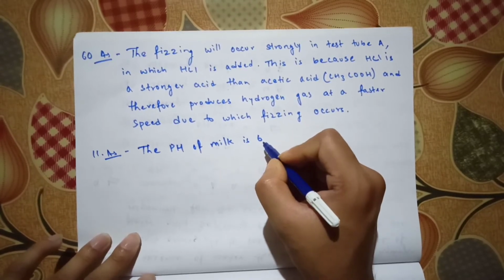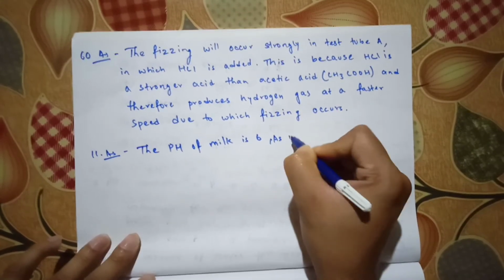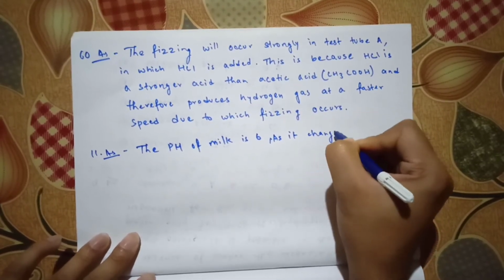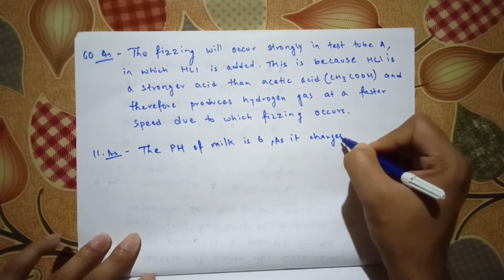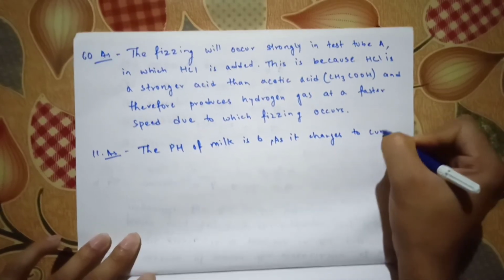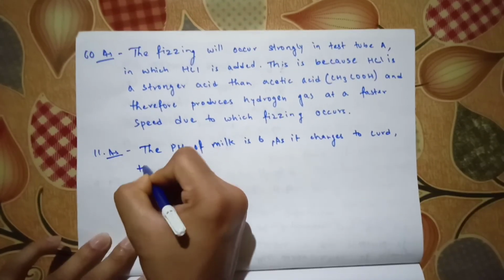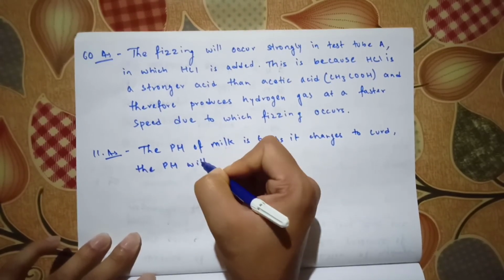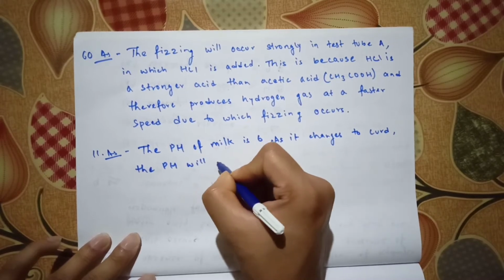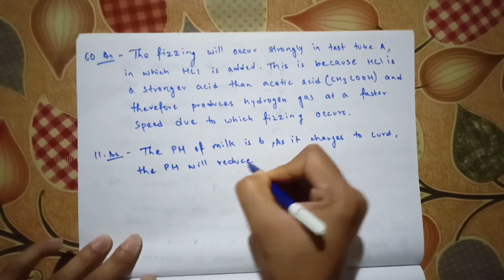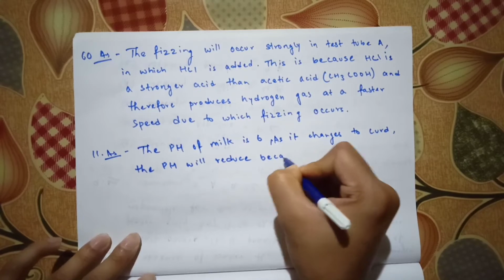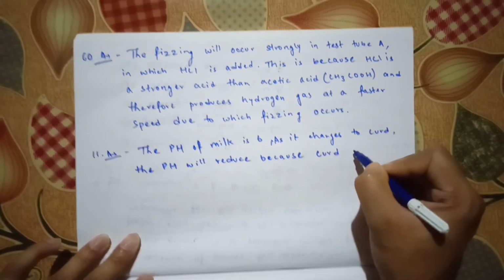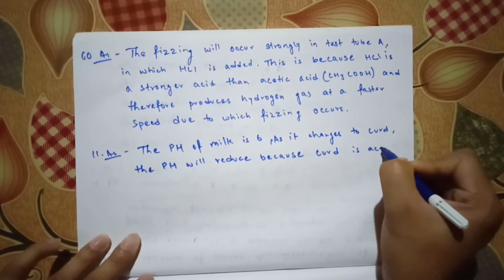The pH of the milk is 6. As it changes to curd, the pH will reduce because curd is acidic.